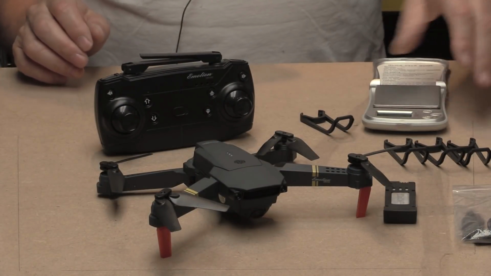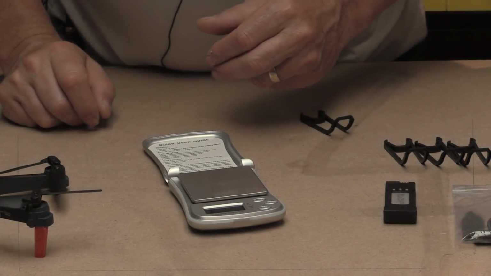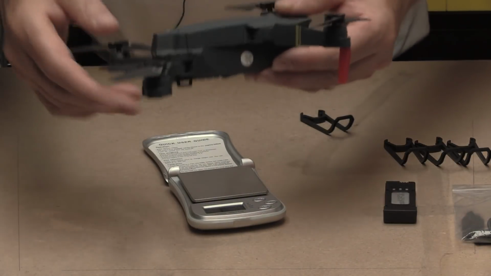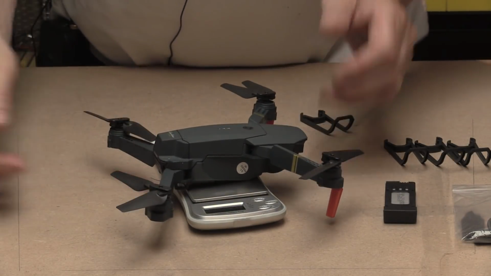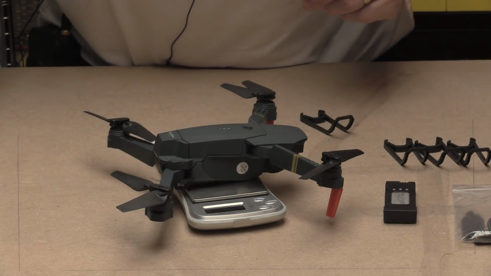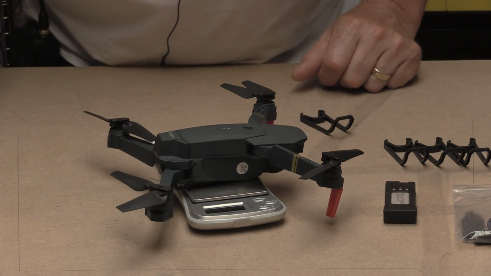Now, how much does this one weigh? There we go, that's zeroed. So let me just let that zero. Let's sit the quadcopter on it. Now the battery is installed, so this is the flight weight of this quadcopter. Now I know you can't see that, but it's reading 96.2 grams, so well under our 250 gram limit.